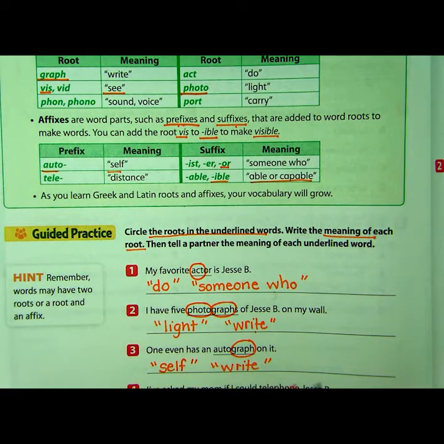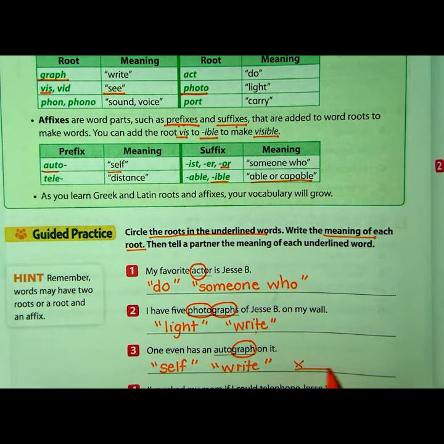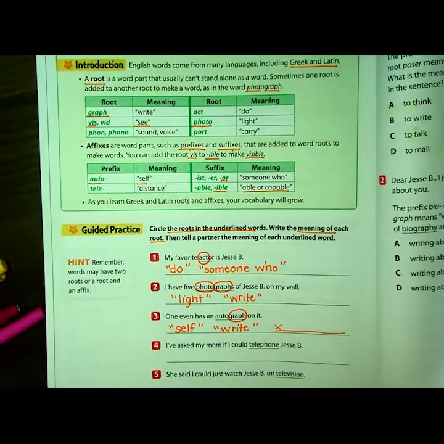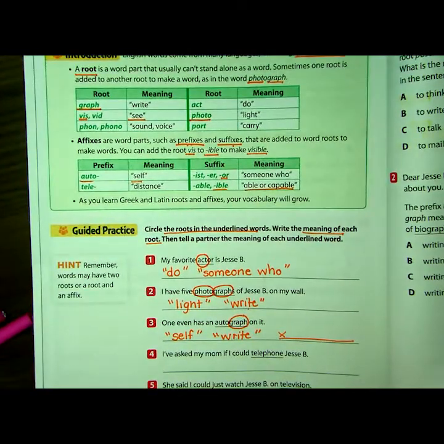So when we have these different word parts, self and write, well, you know that if I ask you to give your autograph, that means I'm asking you to sign here on the line or to give your signature. So you're writing yourself or your own name. Let's look at the last example here. Oops. There's 2 more, sorry.